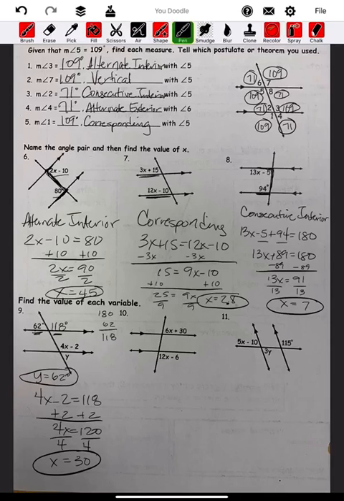Now we look at 6x plus 30 and 12x minus 6. Both of them are outside, but they're on the same side, so we don't have a consecutive exterior angle theorem. What we can do is look at this side right here.